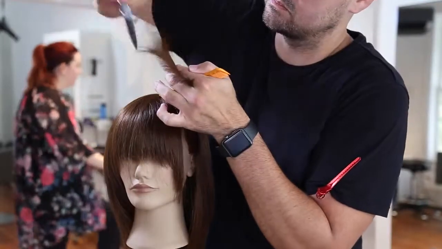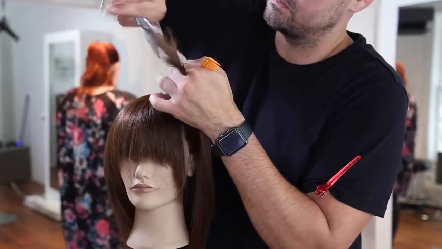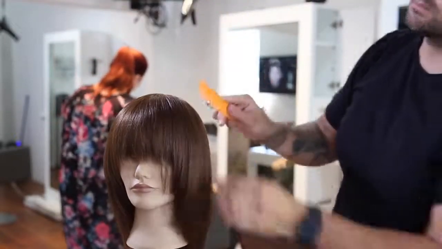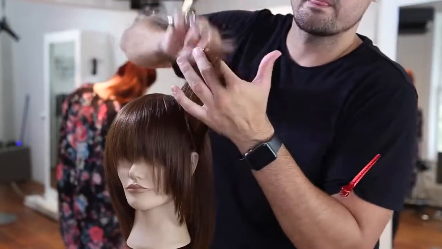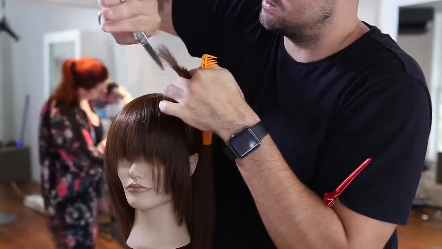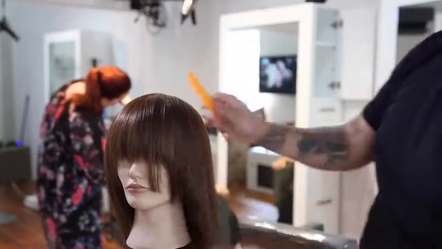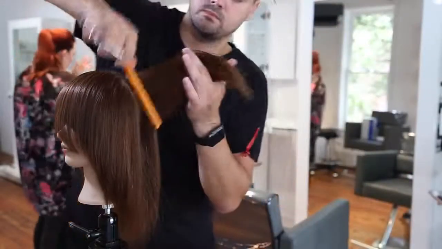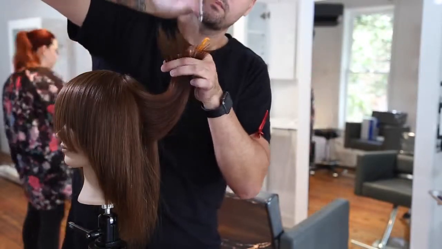So it's just a good tool to have to keep the life of your scissor, but also have a smoother feel when you're going through and you're slide cutting, point cutting like I'm doing. I'm taking those vertical sections. I'm just doing a nice deep parallel point cut. What that does is it doesn't take out a ton of weight, but just softens the edges, softens the ends of the hair to make them lay really nice and soft in the haircut.